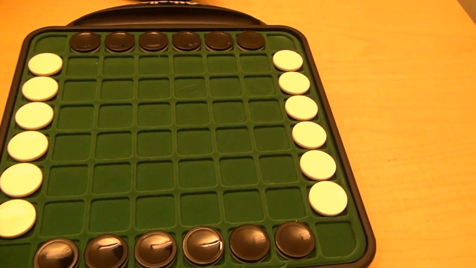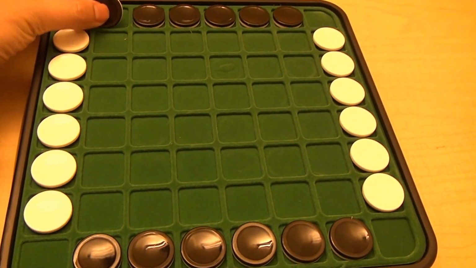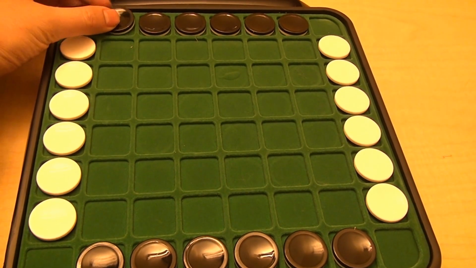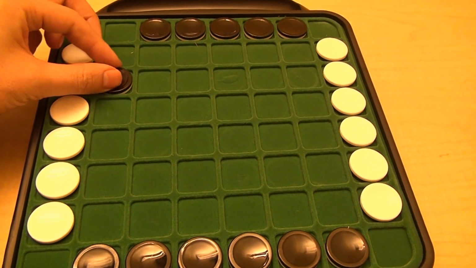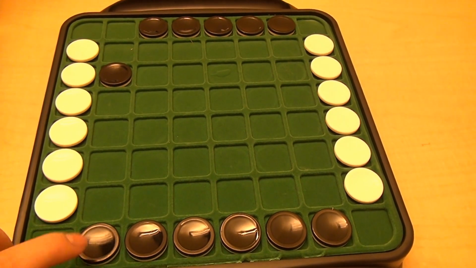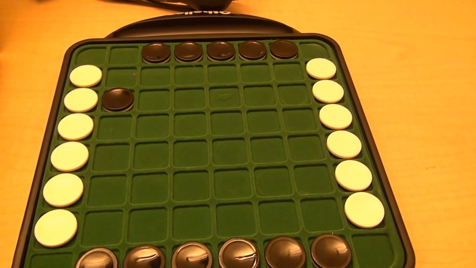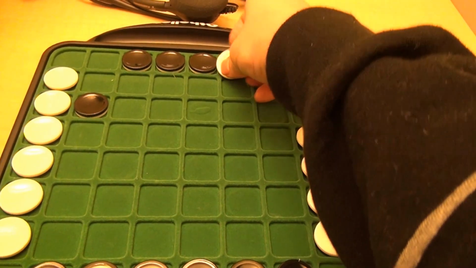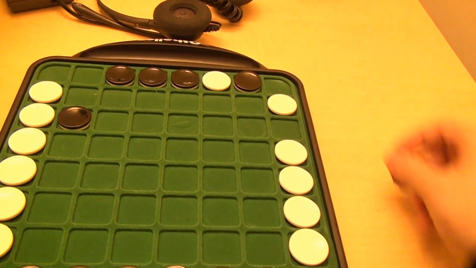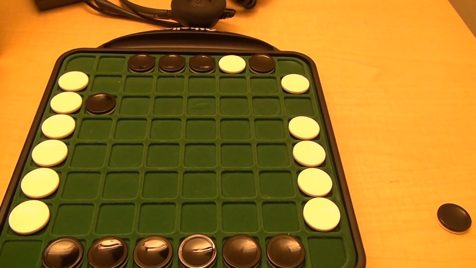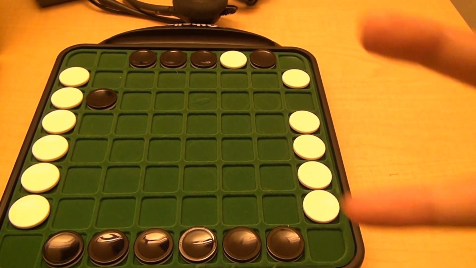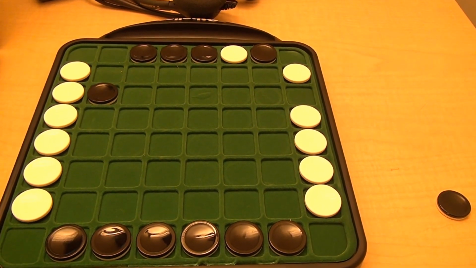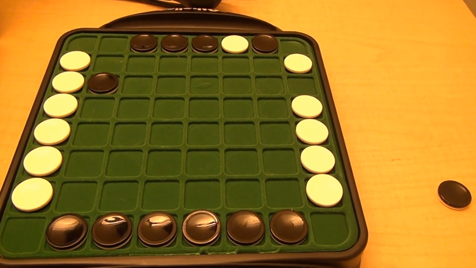So on black's turn, black could potentially move this piece a total of 2 squares in this direction, because there are 2 pieces in this line. On white's turn, he could potentially capture this piece, and the goal is to join all of your pieces so that they are connected into one solid body in all of 8 directions.